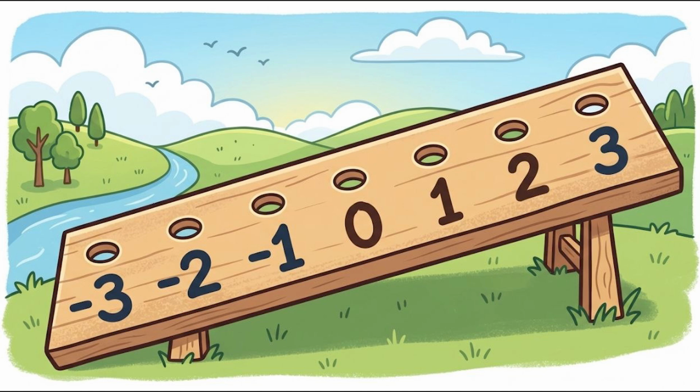Alright everyone, take a look at this ramp. Think of this not just as a piece of wood, but as the number line itself. Just tilt a little bit. Now imagine we're dropping a ball on this slope. See these holes? Each hole represents an integer, like -1, 0, 1, 2, and so on.